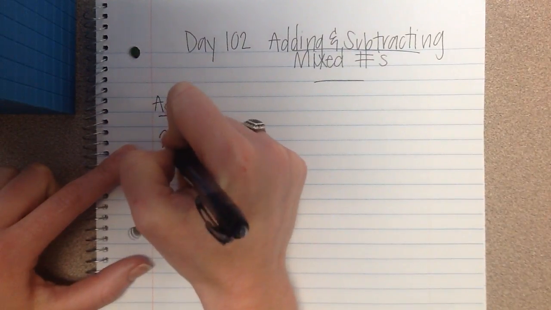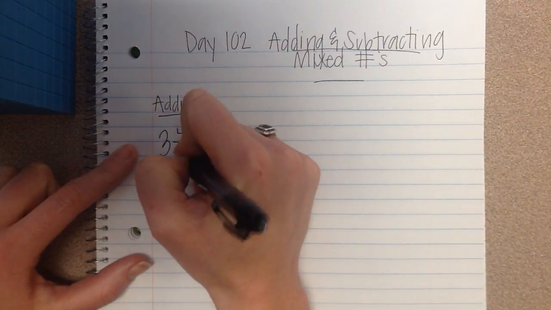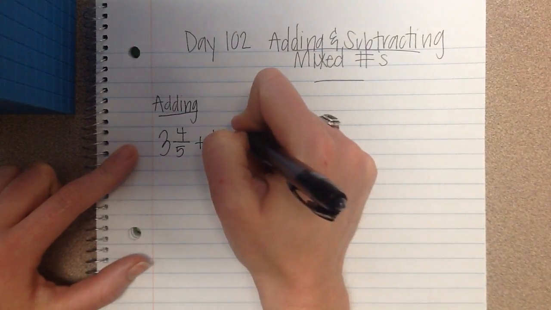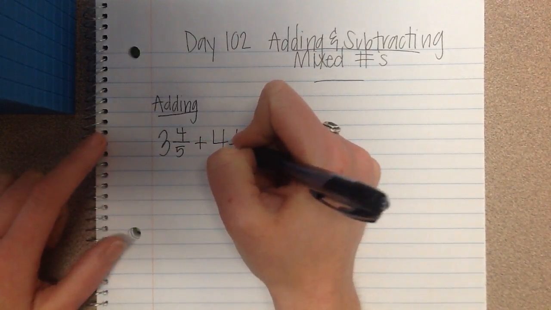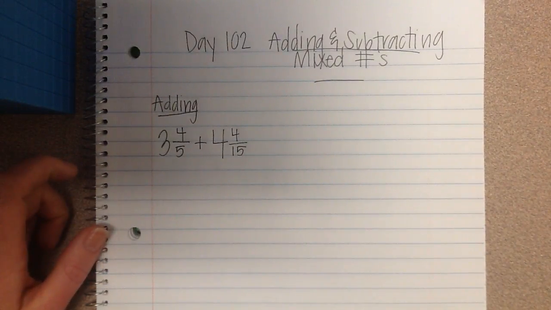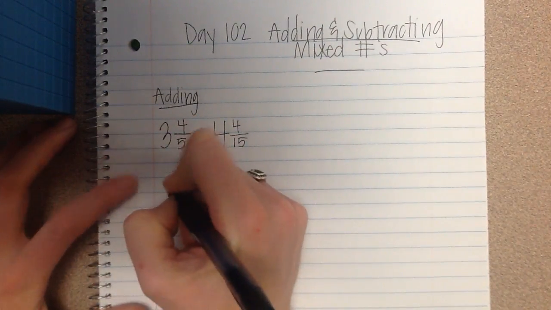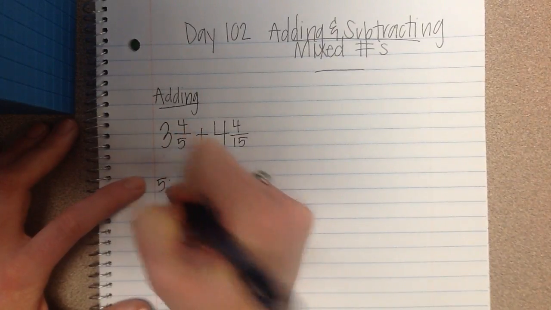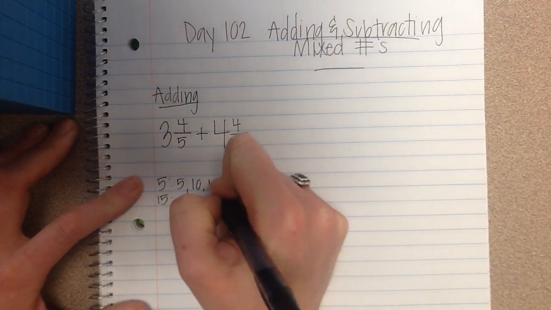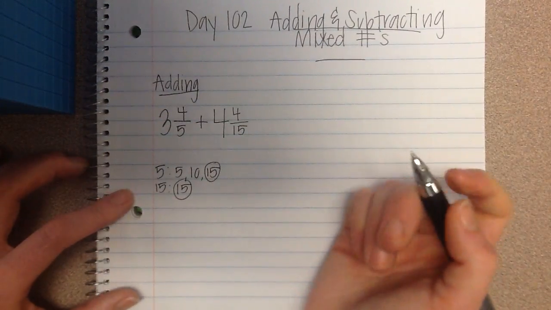Say we have 3 4/5 plus 4 1/15. Okay, so first thing I need to do is find common denominators. So I need to find my LCM. So I'm going to do 5 and 15. 5, 10, 15. Oh, I know now the LCM is 15.